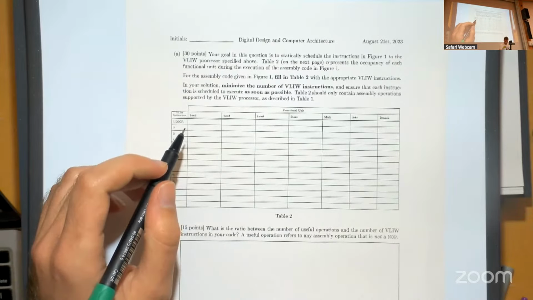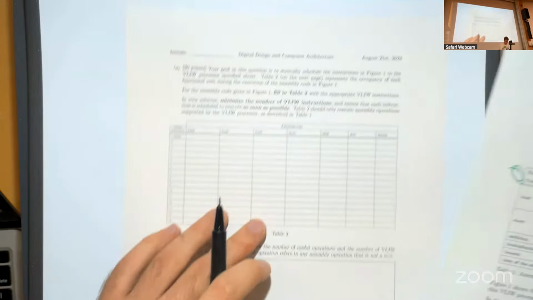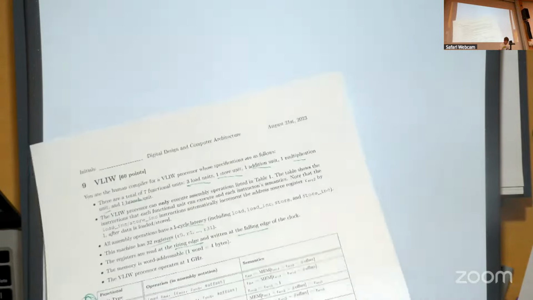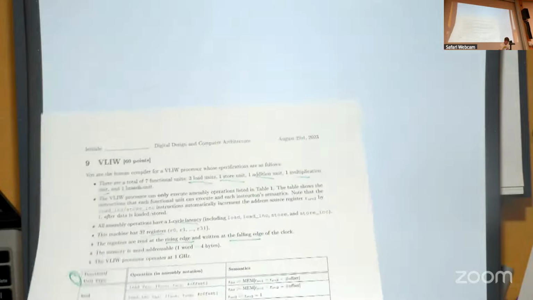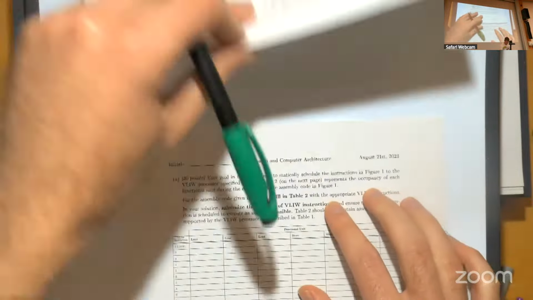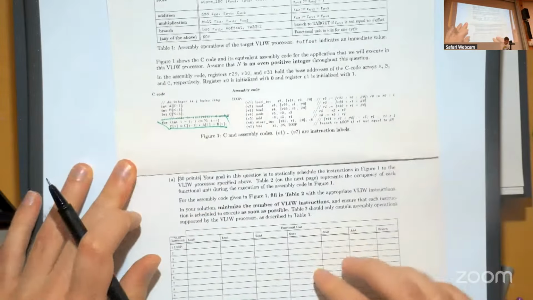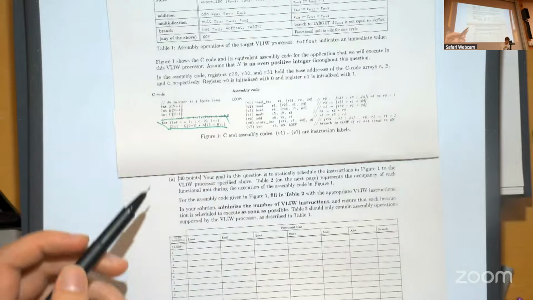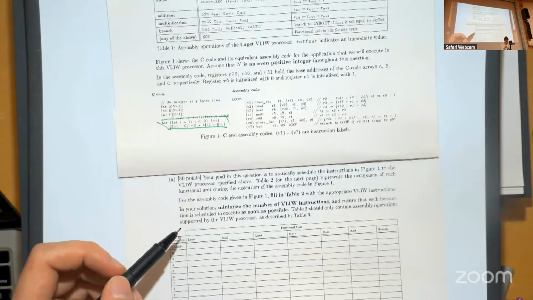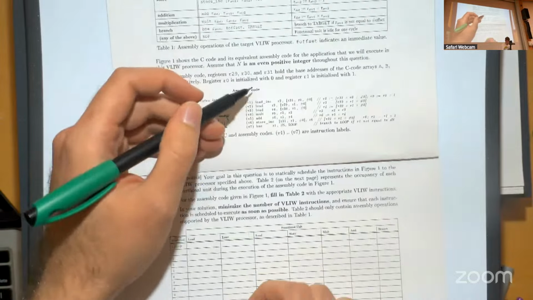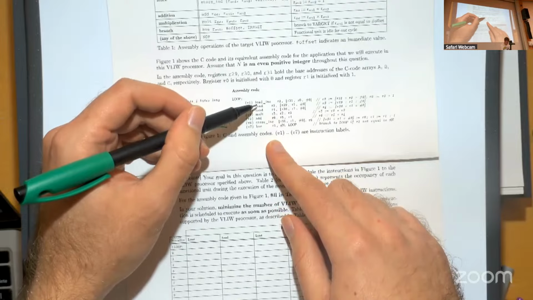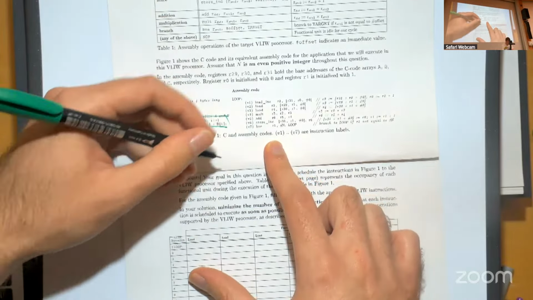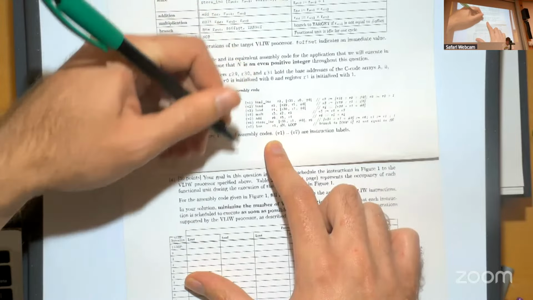So we're going to fill this table with the instructions shown here. If you remember correctly, this machine has 3 load functional units, and the first 3 instructions are load instructions. There are no dependencies between these instructions, so we can schedule them at the same time. So we will have the load 1 inc here.